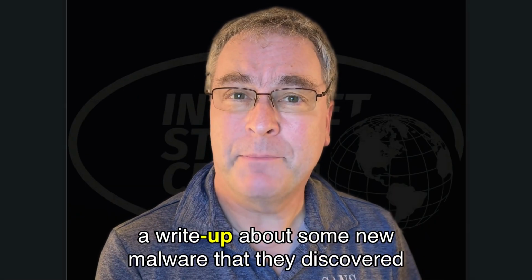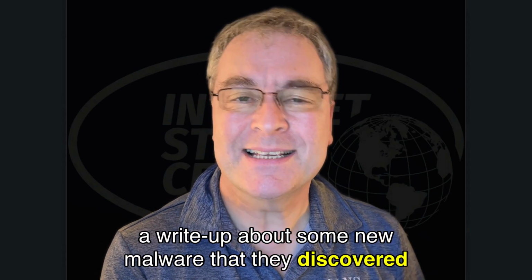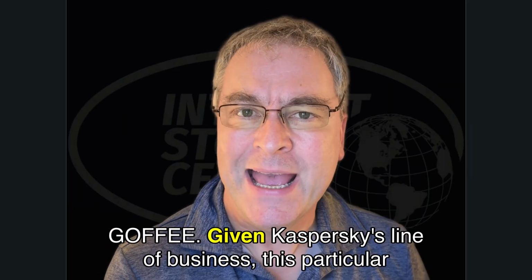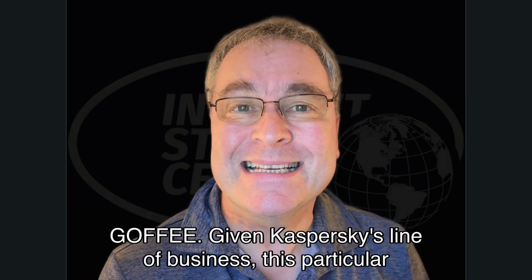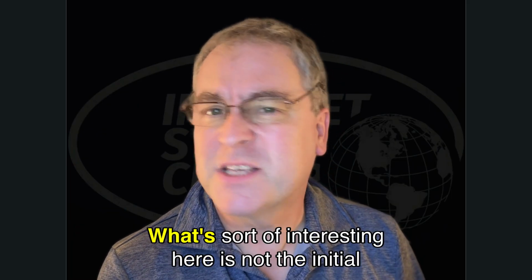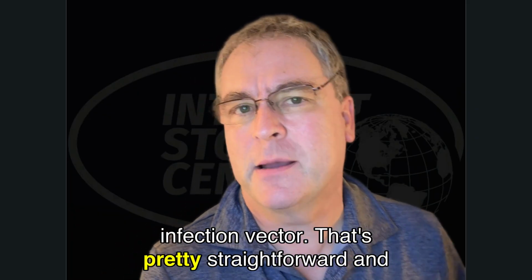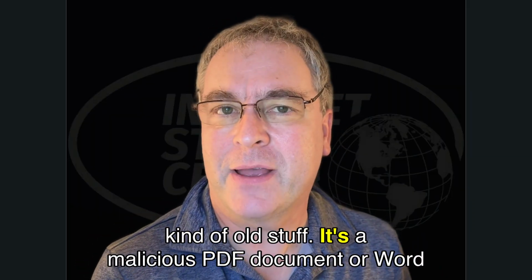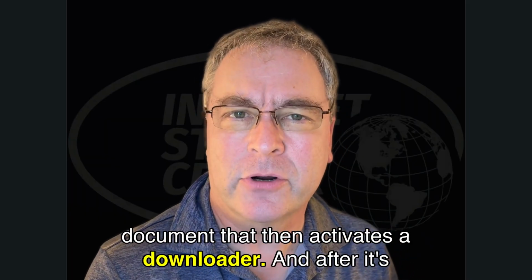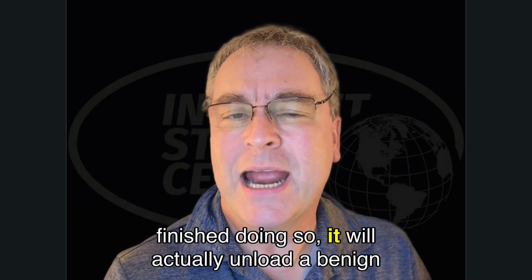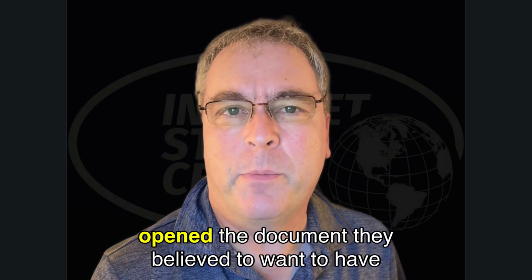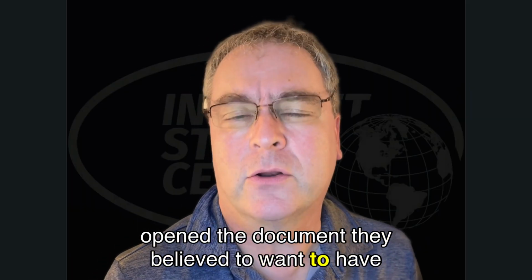And Kaspersky has a write-up about some new malware that they discovered, which they attribute to a threat actor that they're calling Gofi. Given Kaspersky's line of business, this particular malware was found to target organizations in Russia. What's sort of interesting here is not the initial infection vector. That's pretty straightforward and kind of old stuff. It's a malicious PDF document or Word document that then activates a downloader. And after it's finished doing so, it will then load a benign document in order to fool the user into believing that they opened the document they wanted to open.